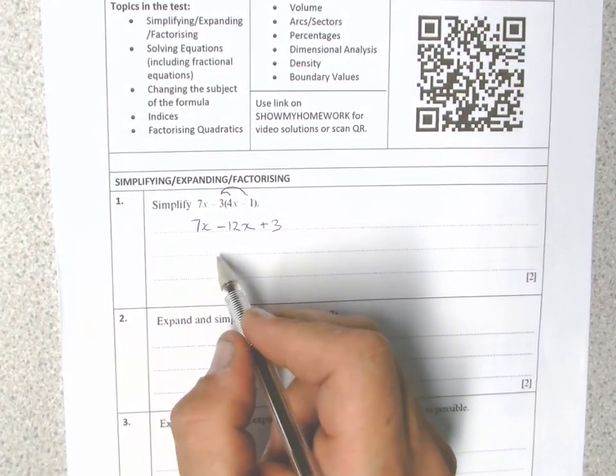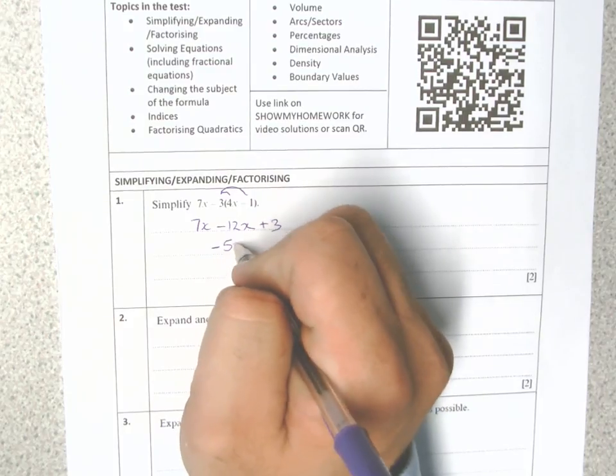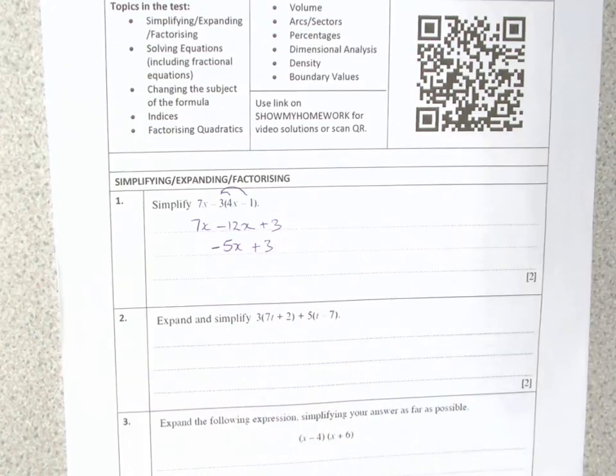To simplify this then, 7x take away 12x is minus 5x plus the 3. And that's your answer, simplified. We can't take that any further than what it is.